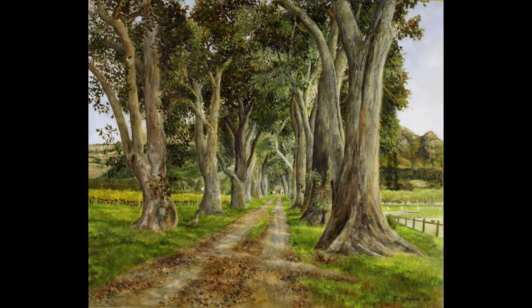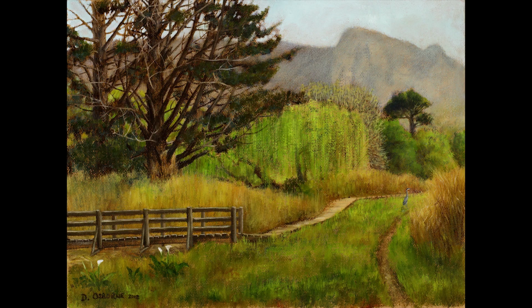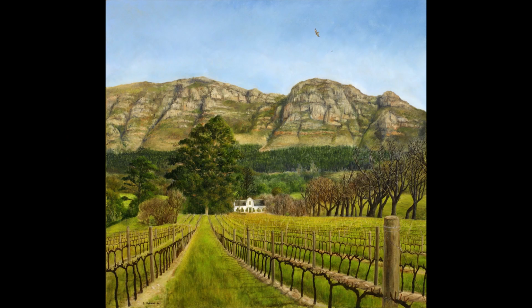Landscape painting. Landscape painting was one of the first genres I dove into as a budding oil painter. Since I grew up close to semi-rural wine farms, mountains and beaches in Cape Town, I was naturally inspired to do many plein air paintings and drawings of the beautiful surroundings.